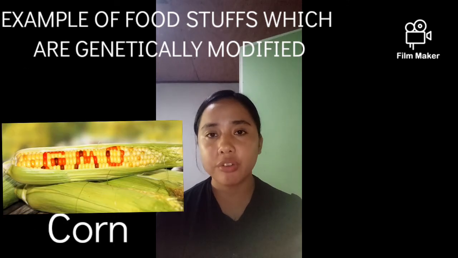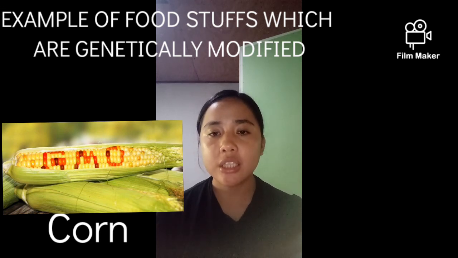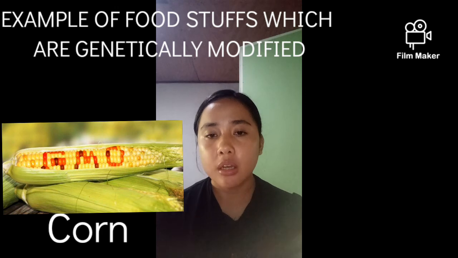The Philippines is the first country in Southeast Asia to approve the commercial cultivation of a genetically modified crop for feed and food. The crops present a practical and ecologically sustainable solution.